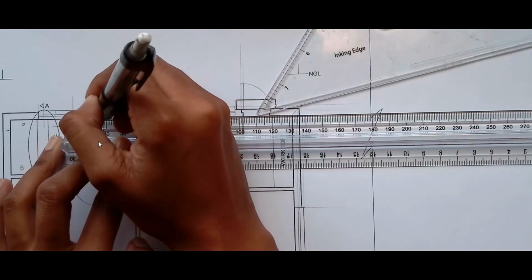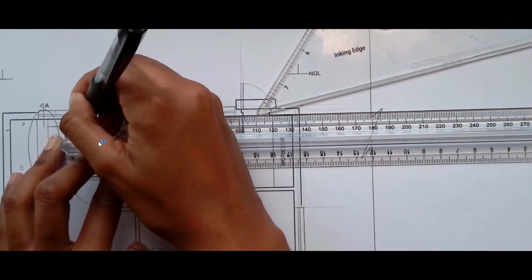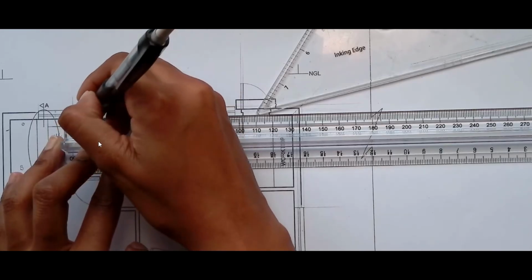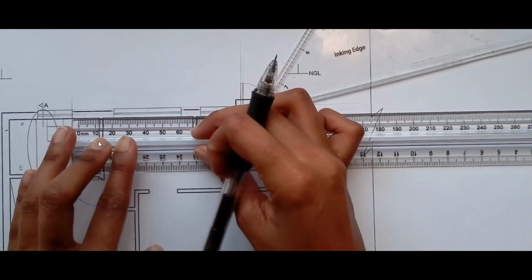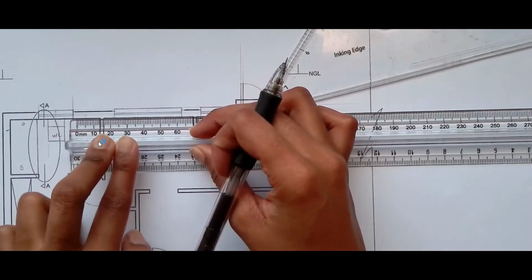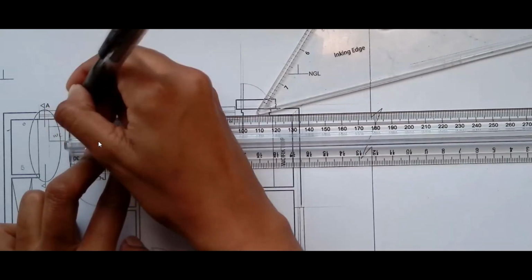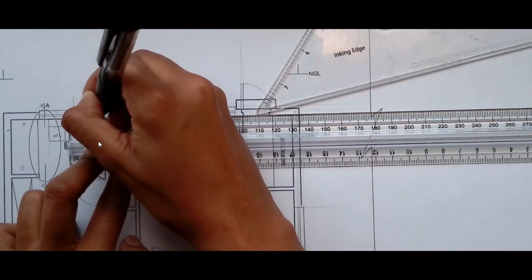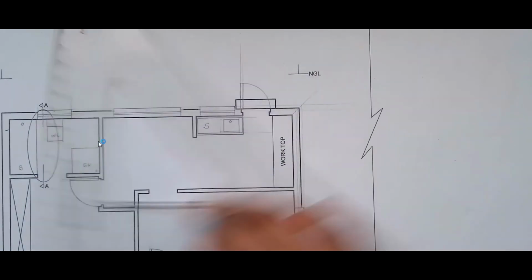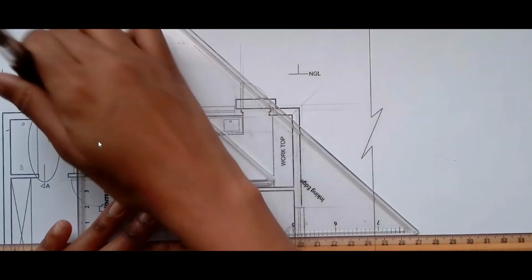So this is 11.5. Let me get half of it. Right, it's 16, 8. Then I'm going to measure. My basin is 12 by 9. So 6 on each side. 6, 6. Bend it down.